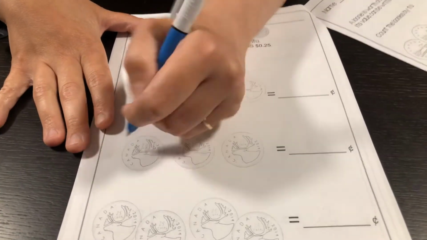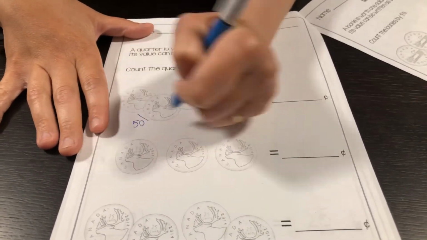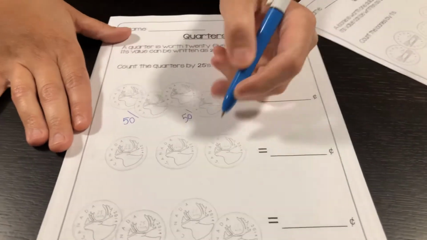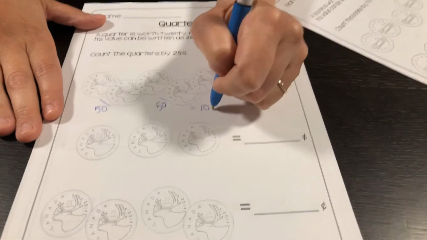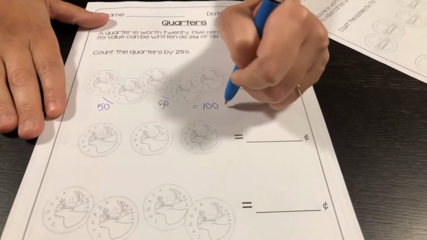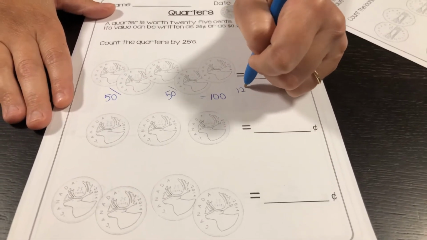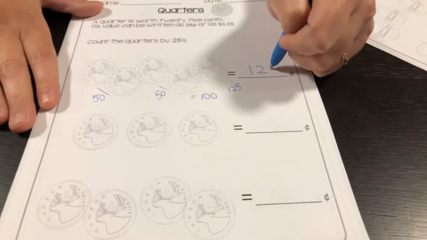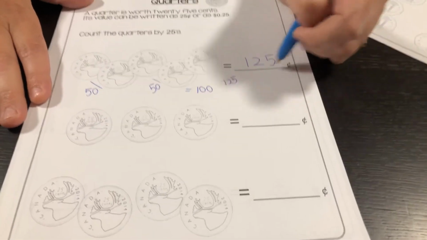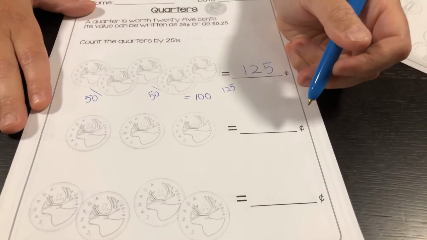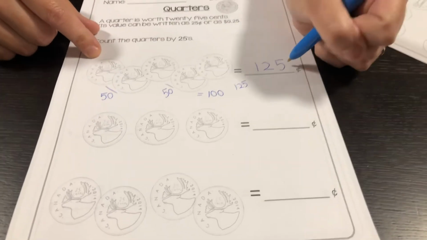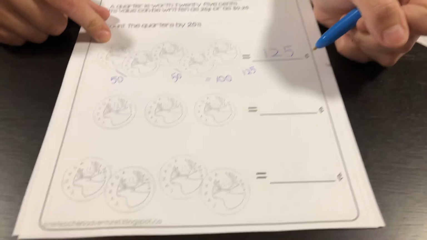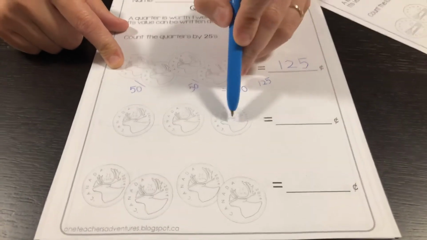So here, these two, it's going to be 50 cents. These two, 50 cents. So 50 plus 50 equals 100, right? Plus another 25, so 125, right? So that's your answer. So here, 125, but this is cents, so this is 125 cents, okay? Really, it would be $1.25, but here it's showing you cents, so you're going to put 125, okay?